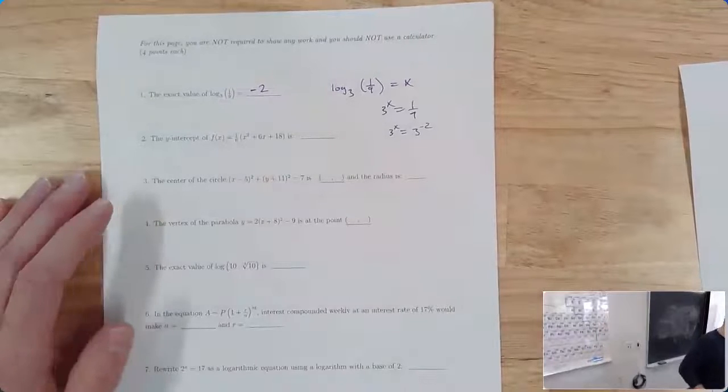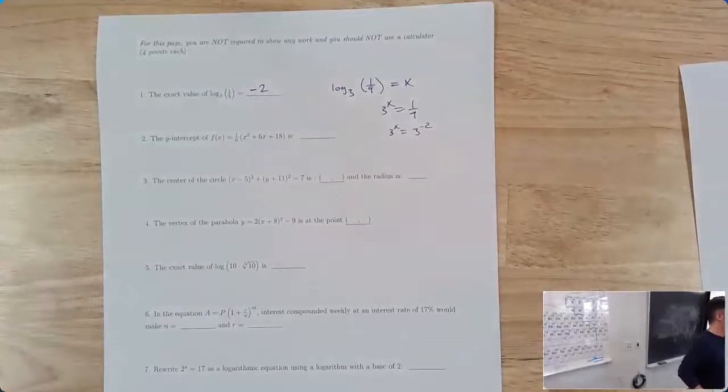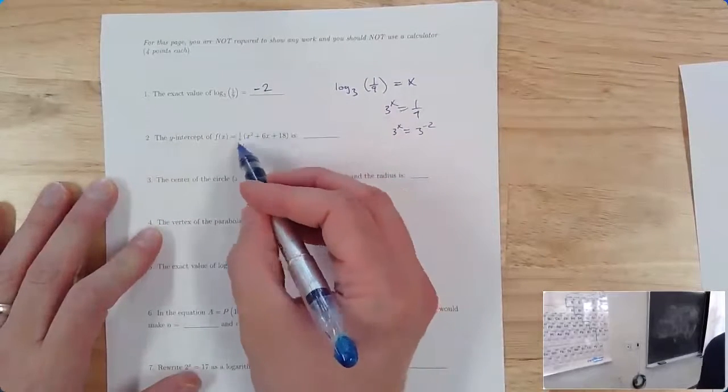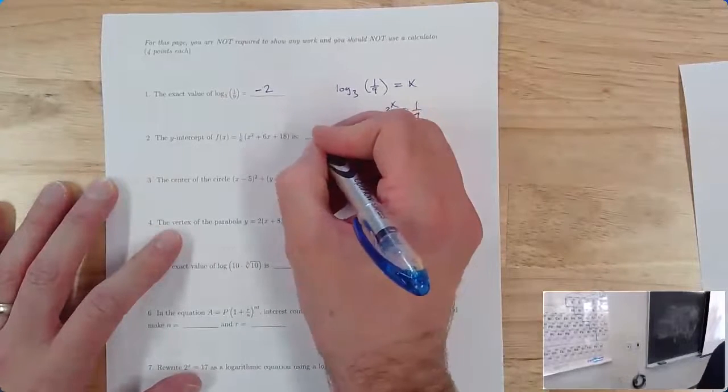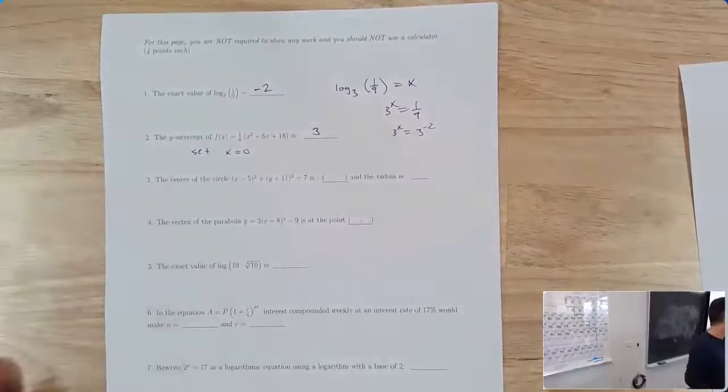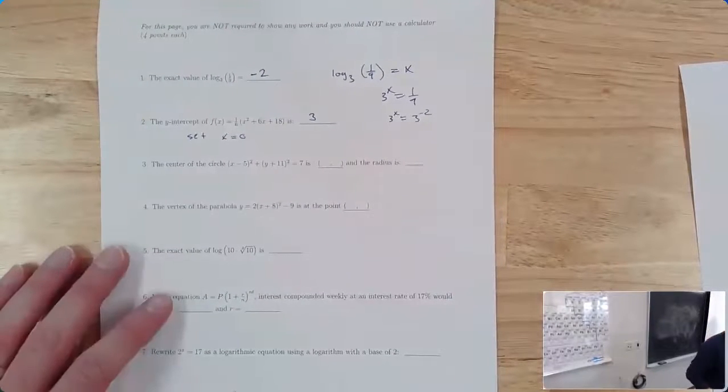Second thing here, y-intercept. So we know we find the y-intercept by plugging in x equal to 0. If I plug in 0 for x, I'm going to get 0 plus 0 plus 18 times 1/6. So I'm going to get 3 by setting x equal to 0. I'm showing my work here so that you can see it a little bit, but you don't have to show your work on this first page.